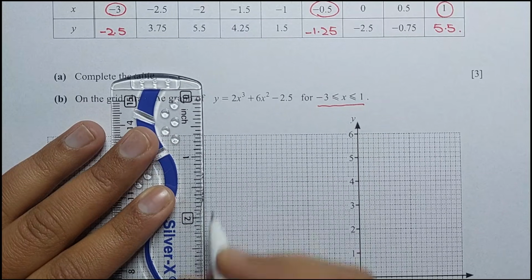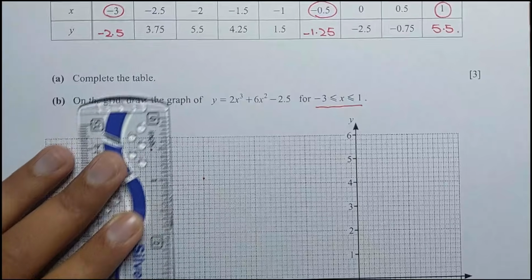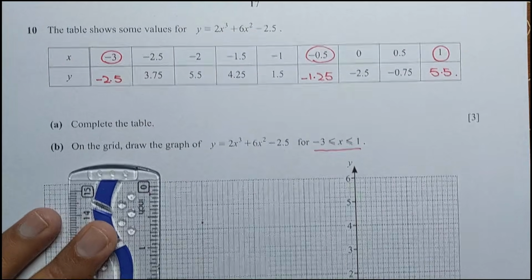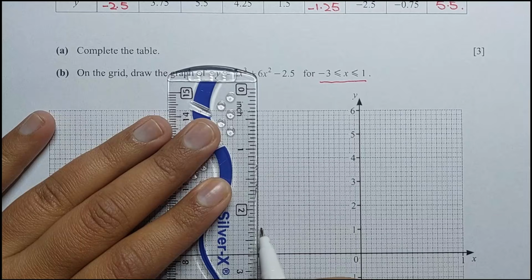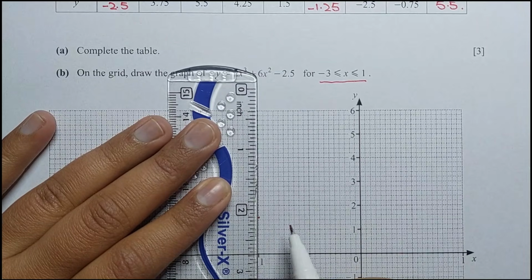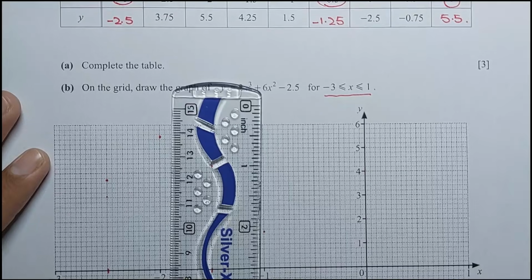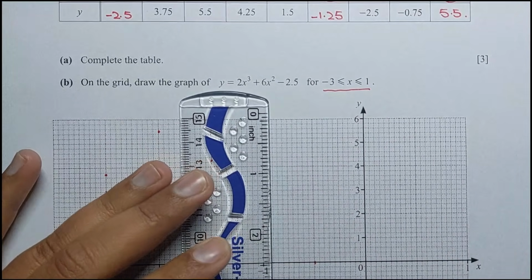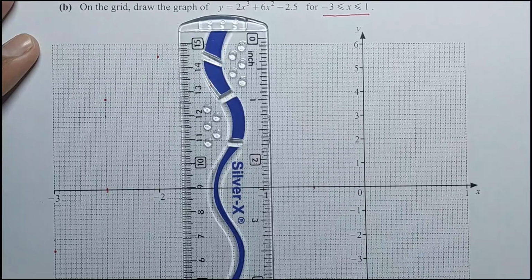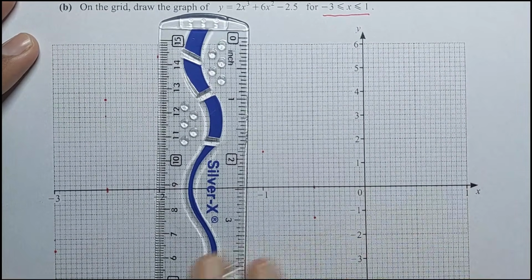Okay, it is 4. This is 4, and this is 4.2 and 4.25. Okay, minus 1, 1.5, minus 1. It is 1, 1.2, 1.4, and 1.5. Okay, negative 0.5. When x is minus 0.5, the y is also negative 1.25. Downward, negative 1, negative 1.2, negative 1.25.